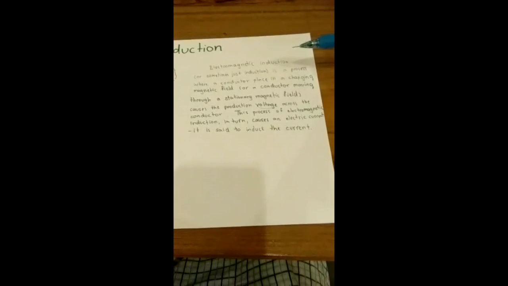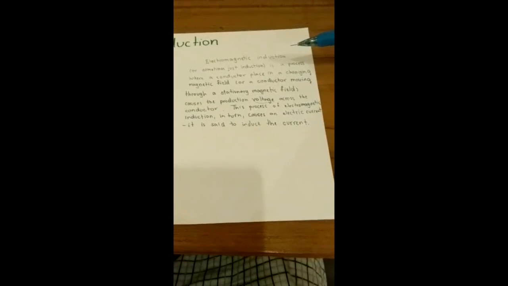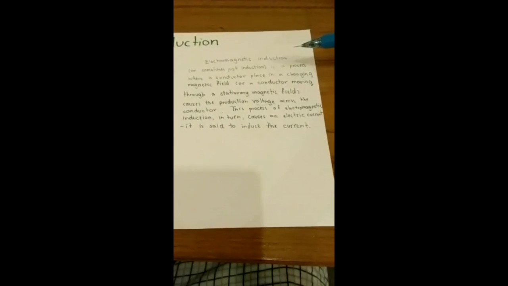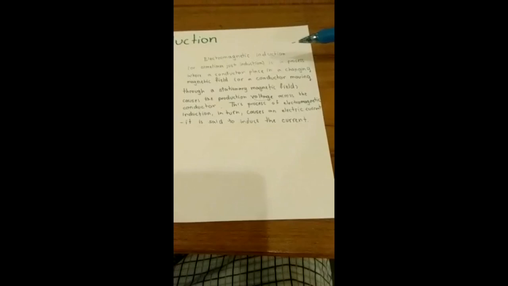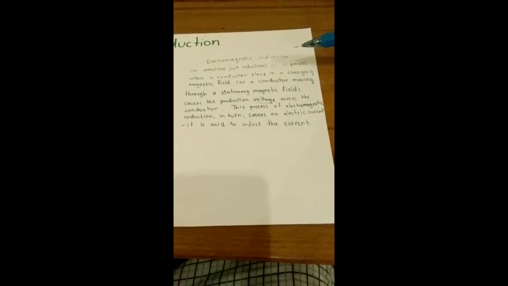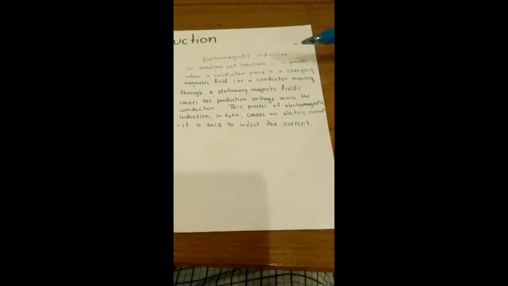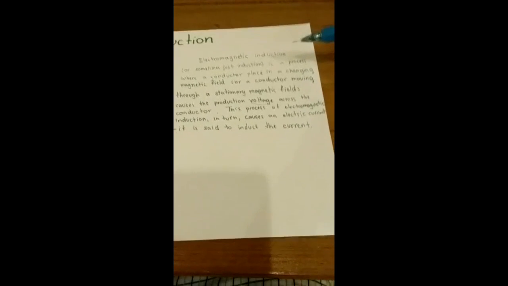Electromagnetic induction, or sometimes just induction, is a process where a conductor placed in a changing magnetic field, or a conductor moving through a stationary magnetic field, causes the production of voltage across the conductor. This process of electromagnetic induction in turn causes an electric current. It is said to induce the current.